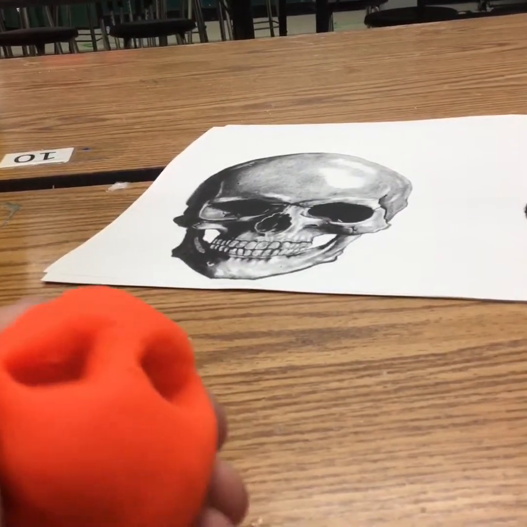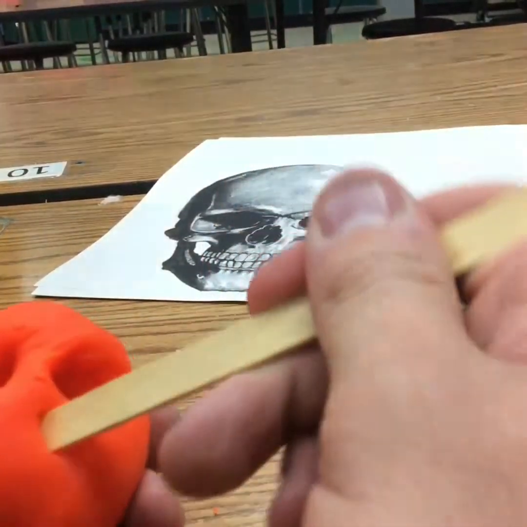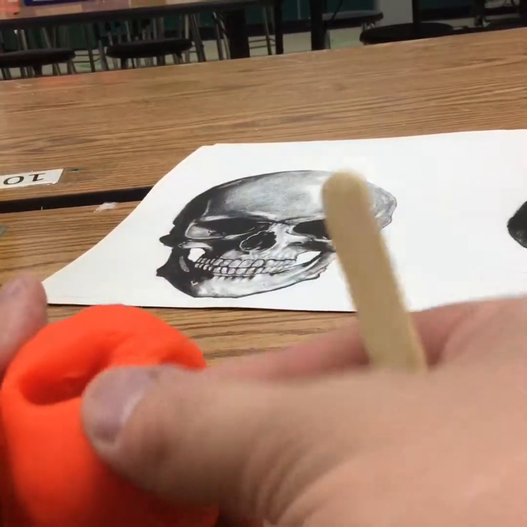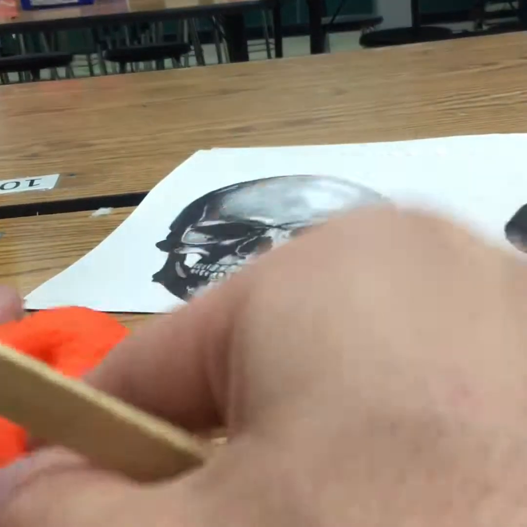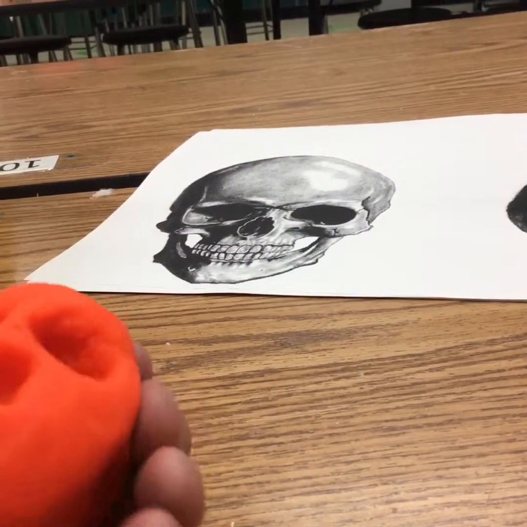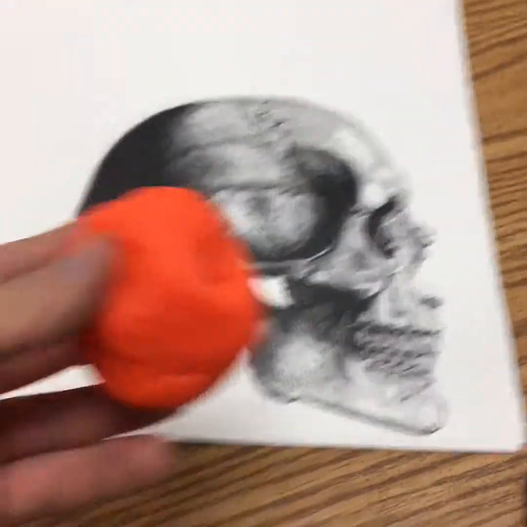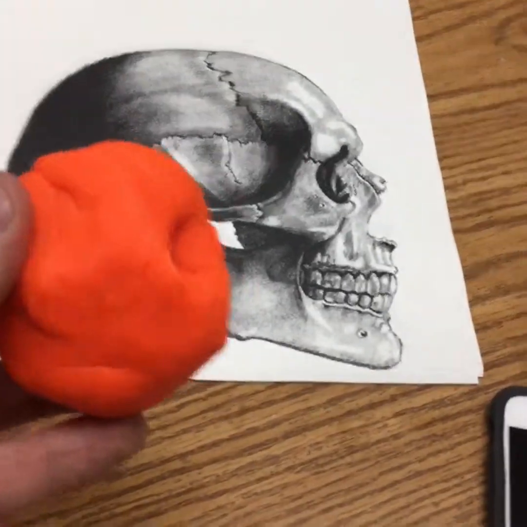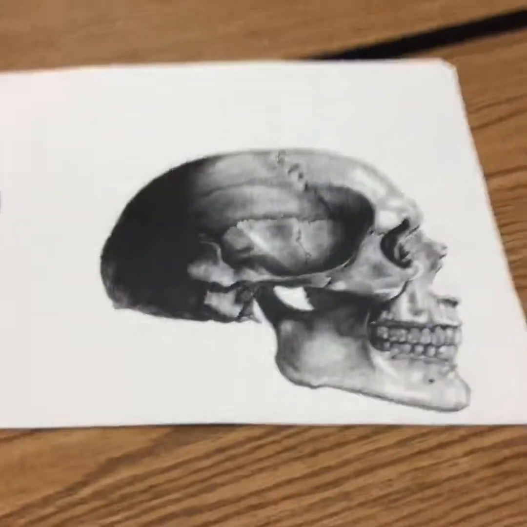Now I'm going to do the nose. Remember, we noticed that the nose kind of just isn't there, so I'm going to use this, but you don't have to use the popsicle stick if you really don't want to, and pop out a nose because we really don't have one. Now I'm looking at the skull from the side, and noticing that mine really doesn't look like a skull from the side. So I'm going to sculpt it in a way that looks a little more like the paper tells me to do it.